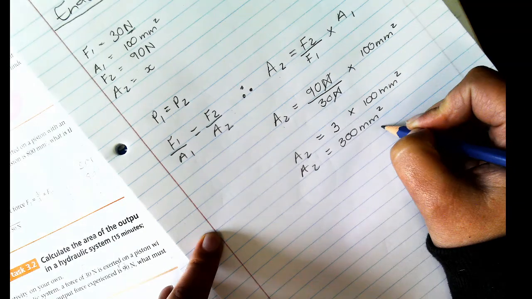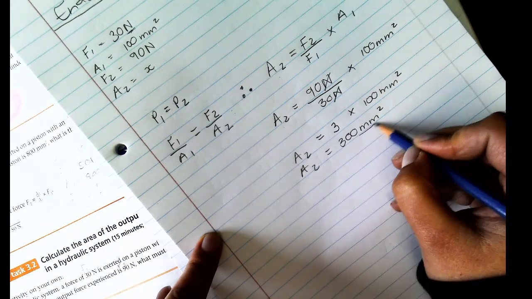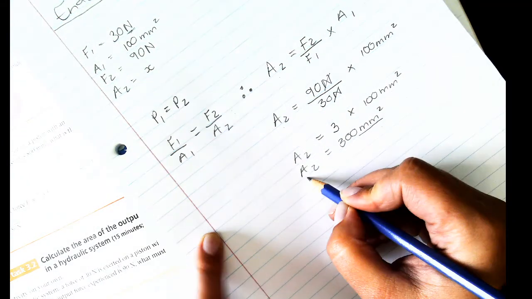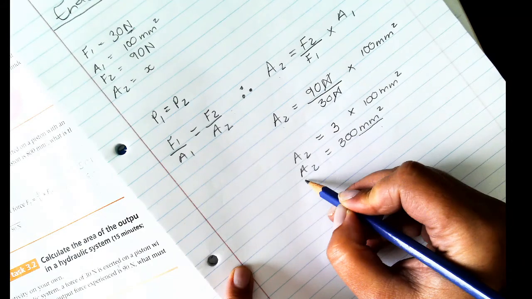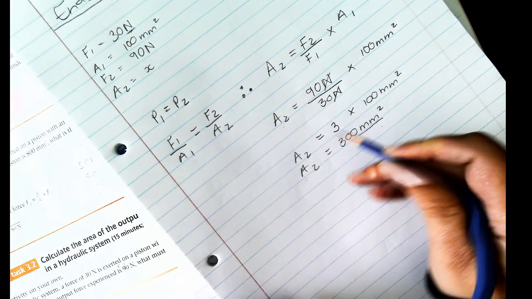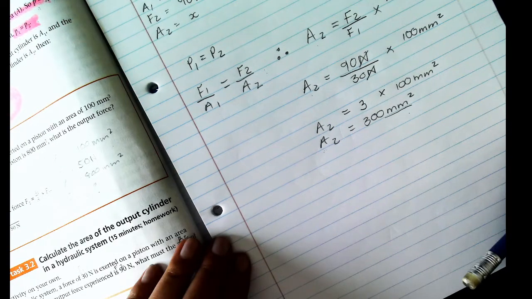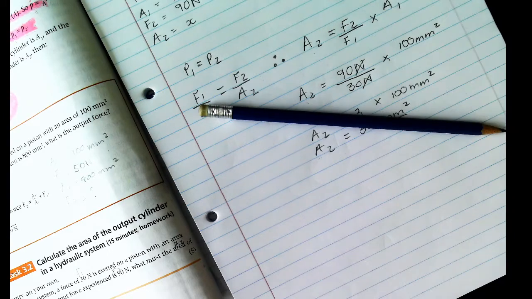Now you can double check that your answer is in millimeters squared because you are calculating area. All right, so this is just the basics of pneumatics and hydraulics.